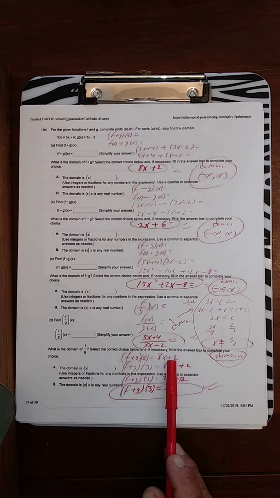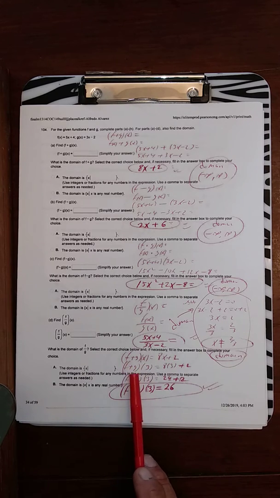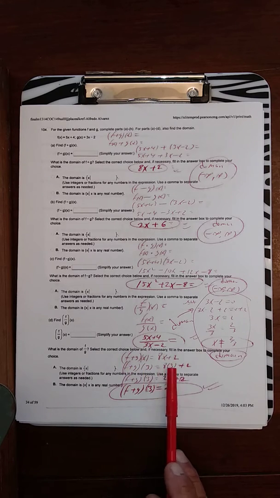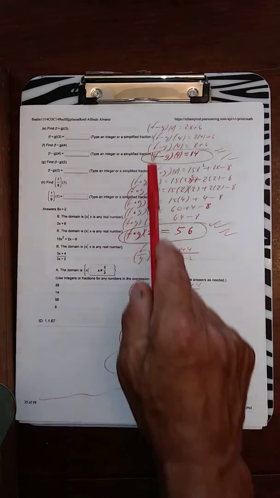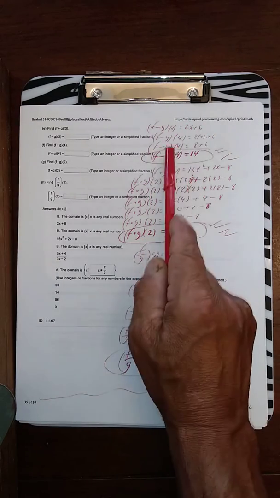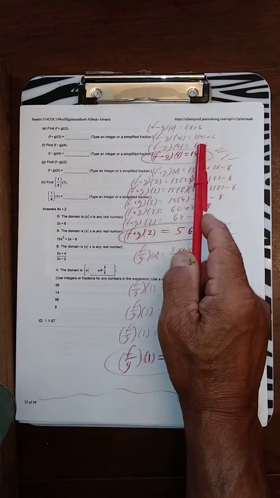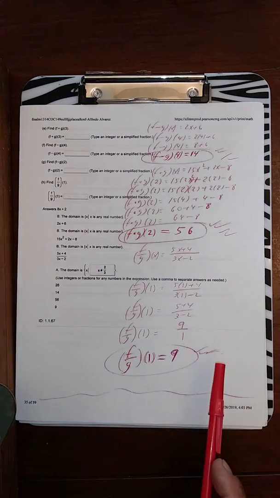F plus g of x is 8x plus 2, but what is f plus g of 3? Put 3 in there. 8 times 3 is 24, plus 2 more is 26. F minus g of x is 2x plus 6. Put a 4 in there. 2 times 4 is 8, plus 6 is 14.